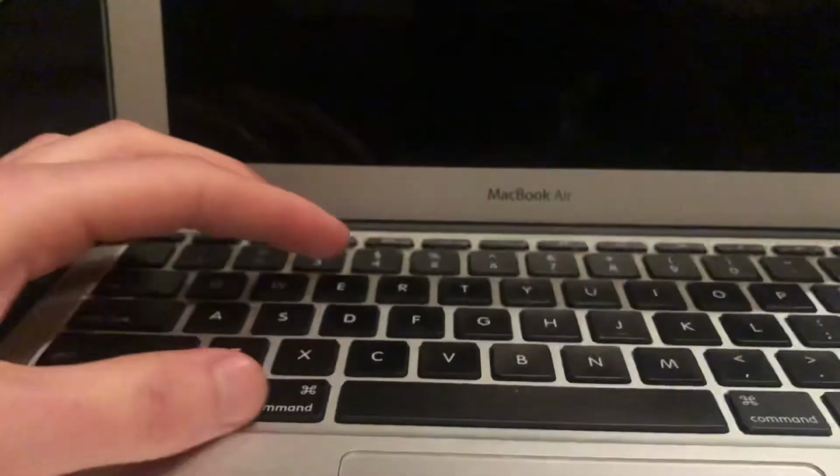Now tap on the power button and press Command R at the same time, before you see the Apple logo. Keep holding these two buttons until the Apple logo appears. After that, release your fingers from these two buttons.